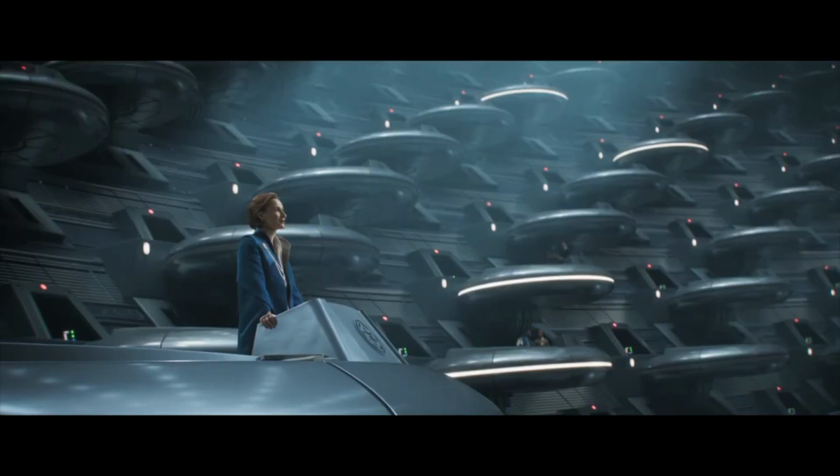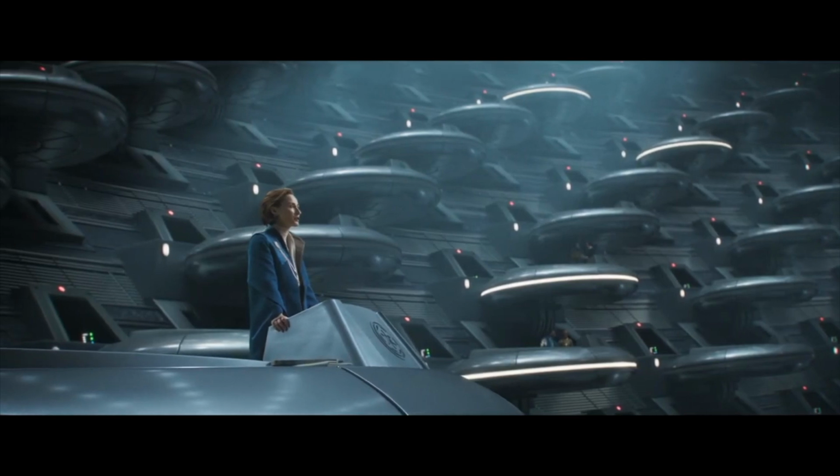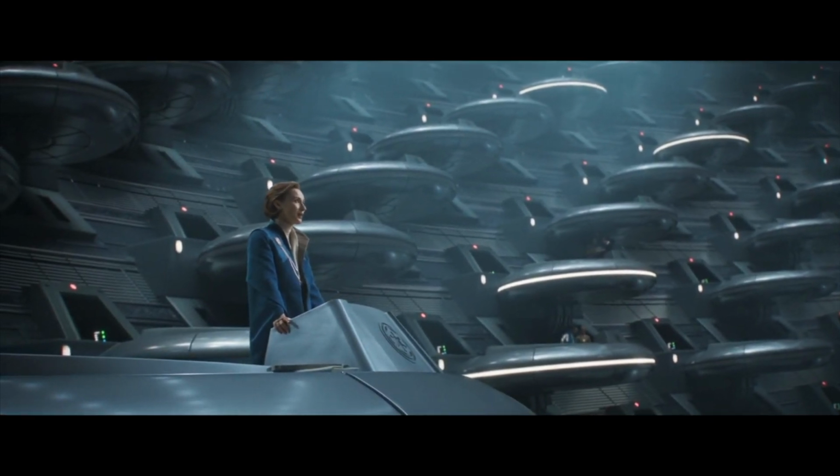So we're all very familiar with the Republic Senate. They play a really big role in the prequels as one of the main political entities within the government of the Galactic Republic. But the Imperial Senate has been a little bit more of an afterthought through most of Star Wars history. We're starting to see more of them with shows like Andor and The Bad Batch, but that's really some of the first times we've ever seen them on screen.